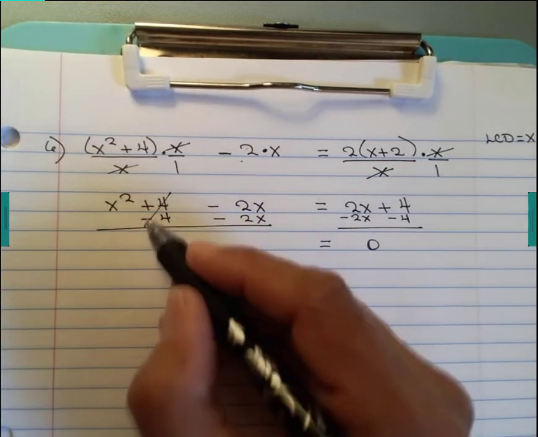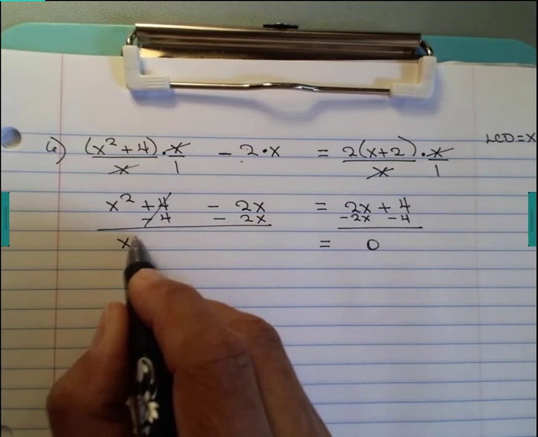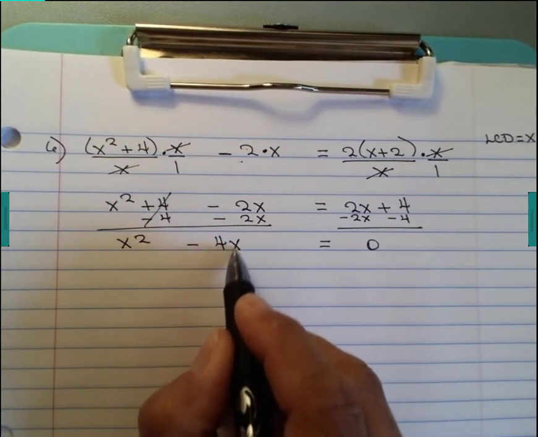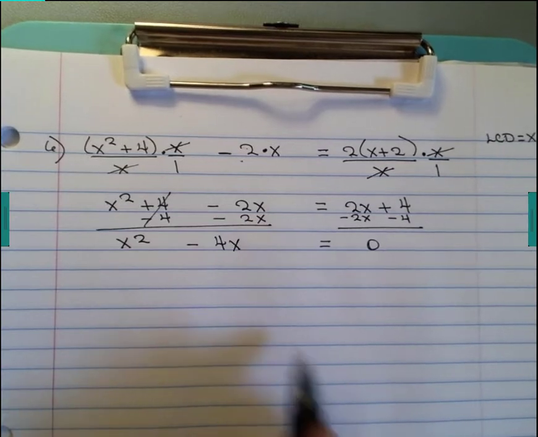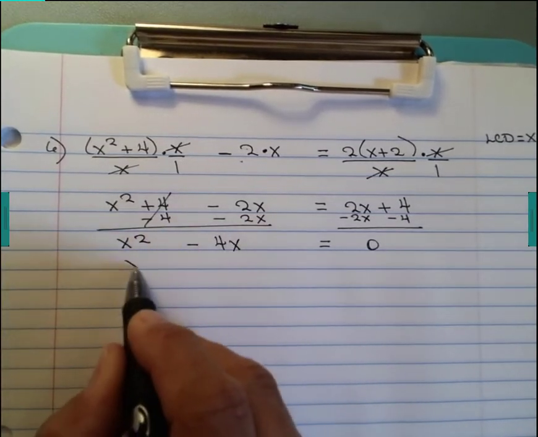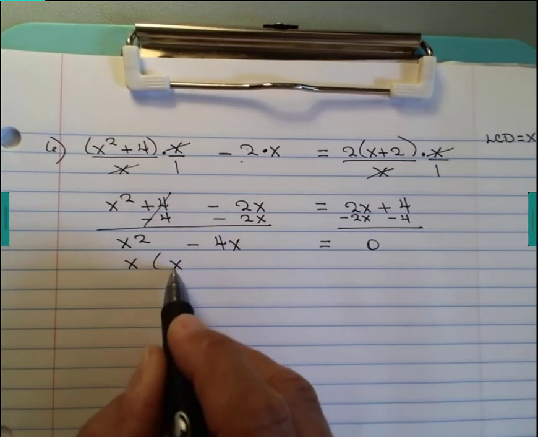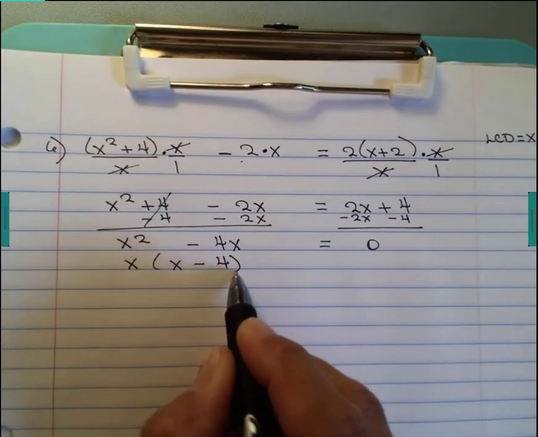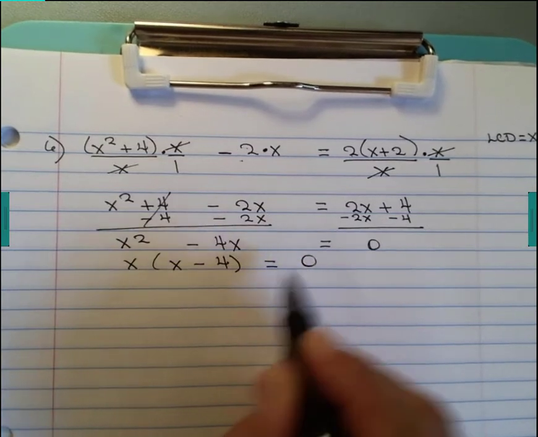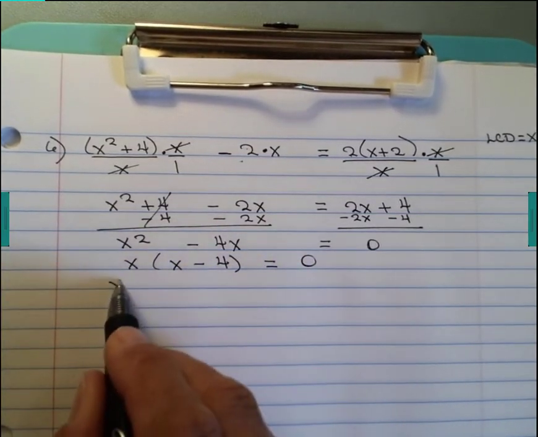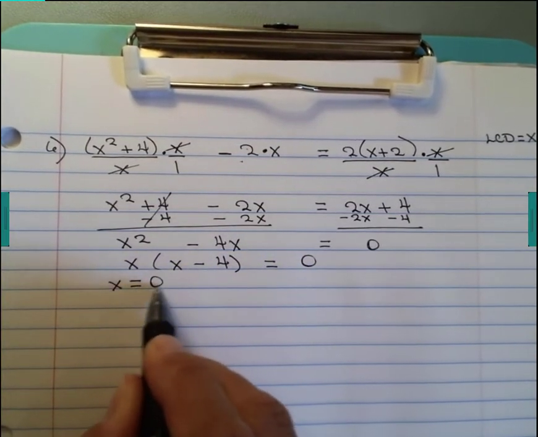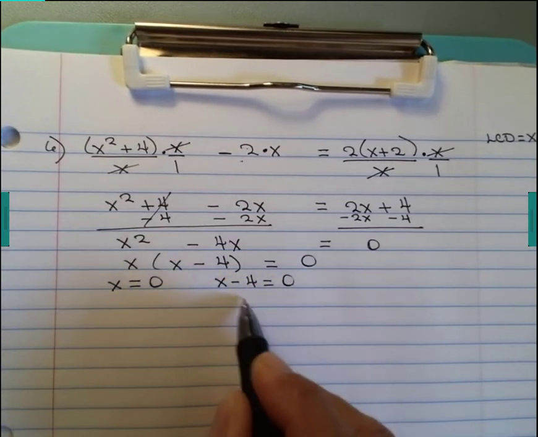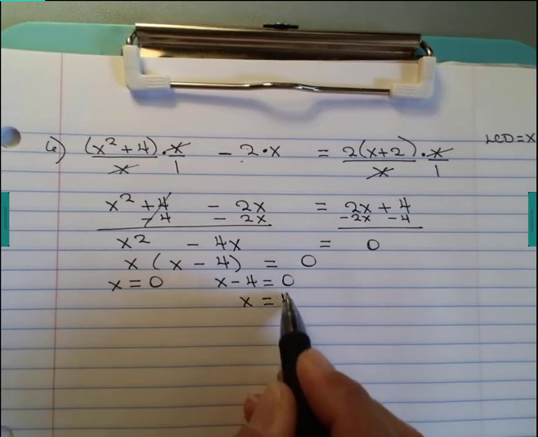Well, 4 minus 4 is 0. I do have x squared, however, and negative 2x minus 2x is a minus 4x. Okay, now I can factor. Can't I over here? I'm going to bring out the GCF of x, and what do I have left? X minus 4, and that's equal to 0. So what are my factors? What are my solutions? X is equal to 0, and x minus 4 is equal to 0, and that means x could equal a positive 4.